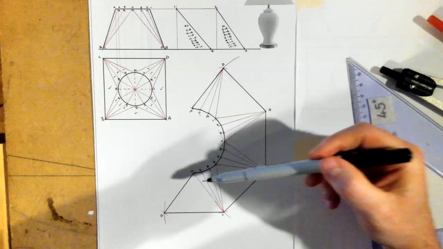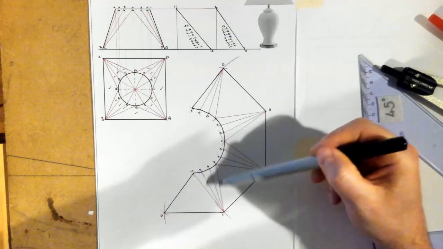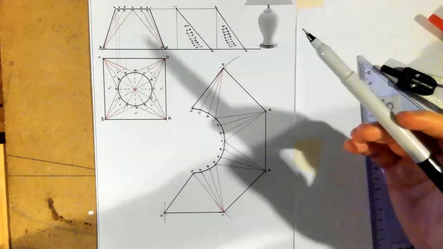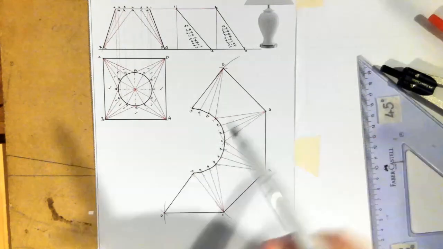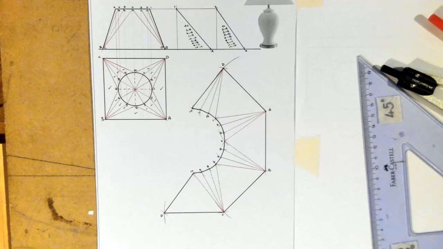The reason I haven't put in these lines here, why I haven't hatched those in or dotted those in like we do with fold lines usually, is because this piece is actually a transition piece. There's no actual definitive edge where if you took a piece of paper and folded it over and it had a corner in it, there is no definitive edge. It just envelops around itself.